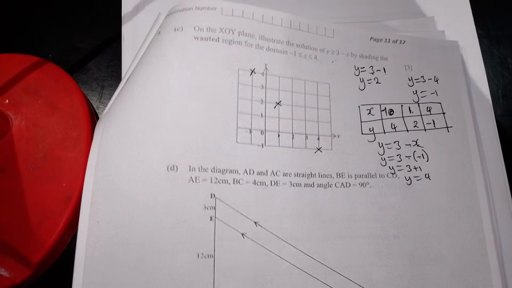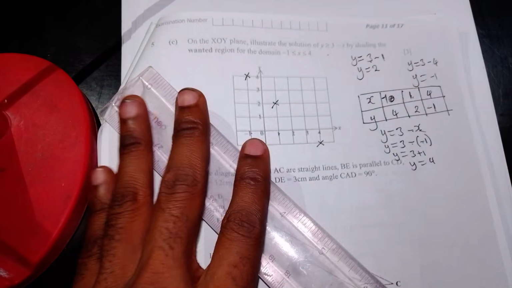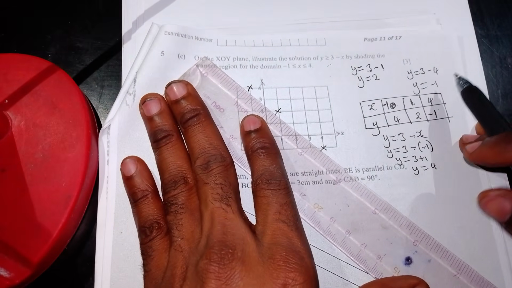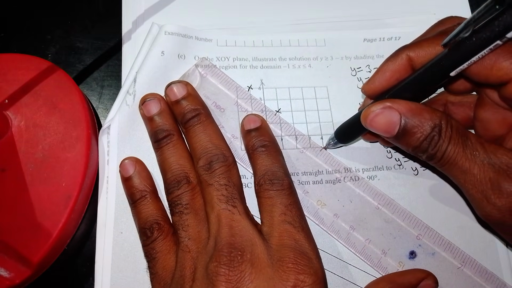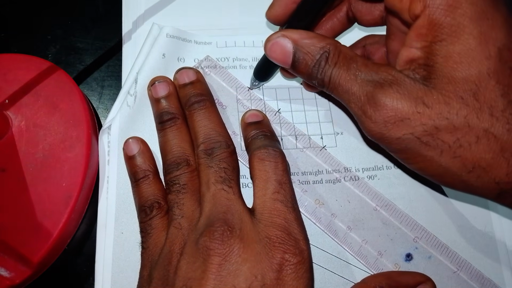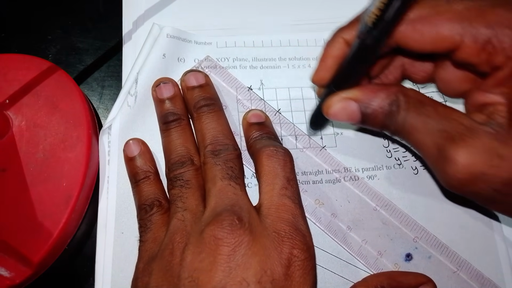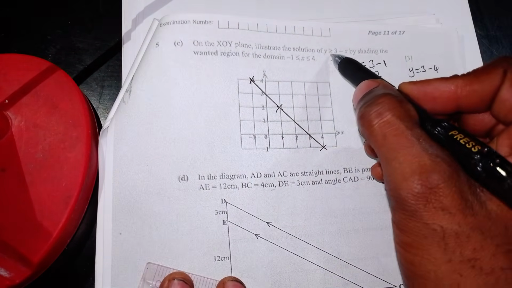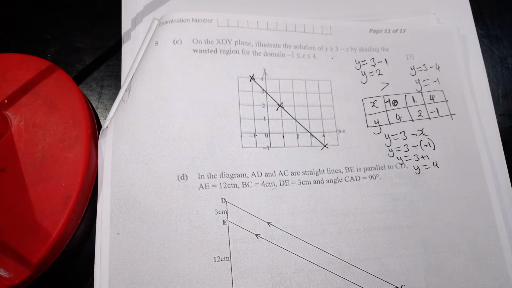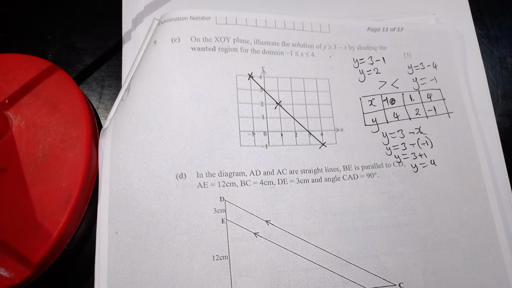So now you can use your ruler to draw a straight line. Of course, you're not using your pen. I'm only doing it because this is a video, and if I use a pencil, it may not be very clear with this lighting. So now the line has to be solid here because we have greater than or equal to. If it was strictly greater than or strictly less than, then we can make the line broken.